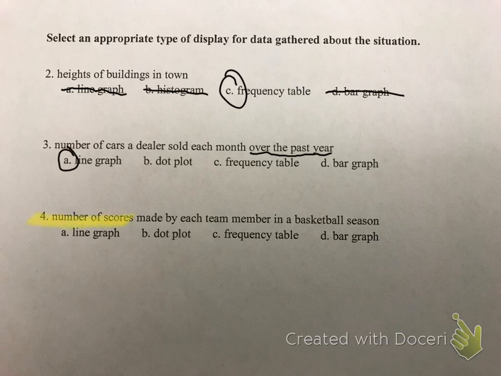I want you to answer question number 4. Bring that answer along with any questions that you may have with you to class tomorrow.